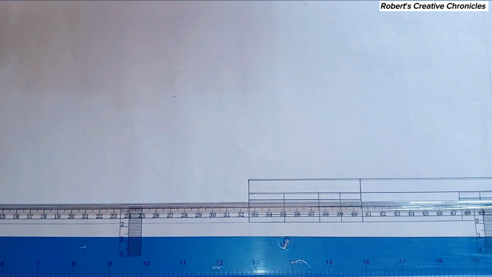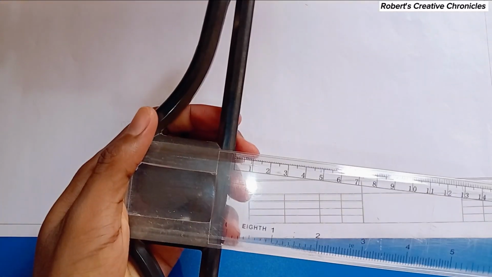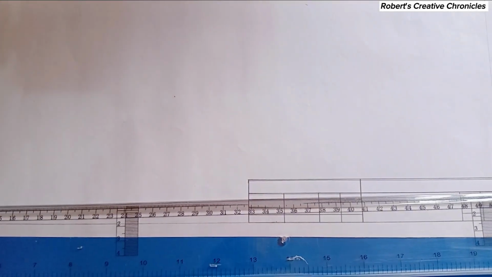So when you are drawing, make sure to hold this edge against the drawing board so as to draw parallel lines, because if you do not hold it against, your lines will be moving downward and upward. So make sure you're holding it. I'm always holding it when I'm drawing.